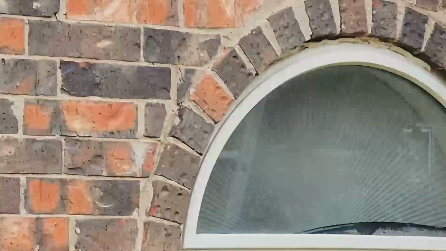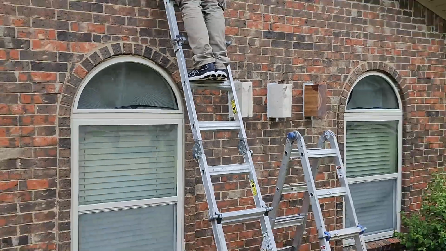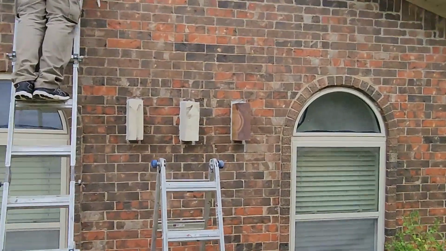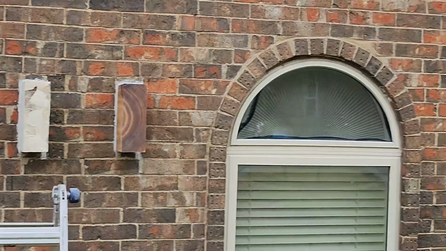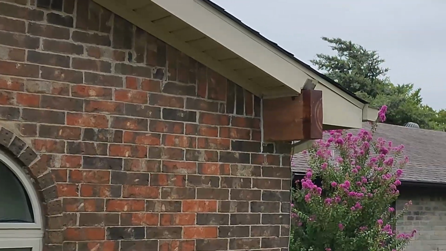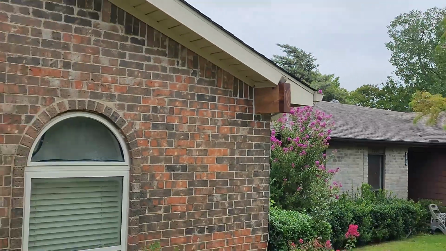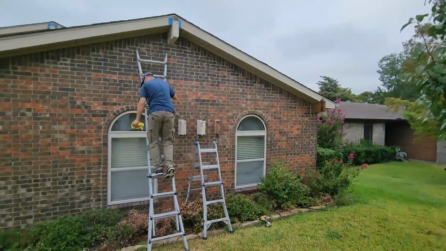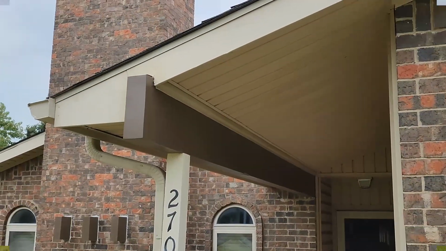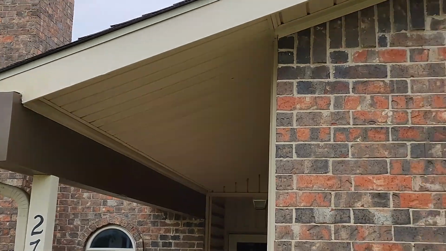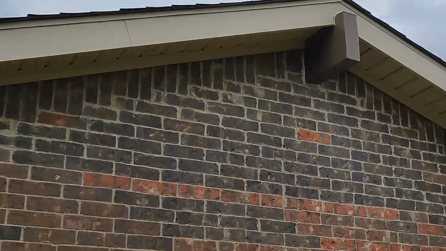These three beams right here are a combination of two beams that were restored and one that was replaced, and the last one on the far right of the home, we also replaced that, as well as encapsulated the end grains to prevent water penetration. So that brings us to the end of this project. The homeowner decided to paint the repaired and replaced wood in a contrasting brown color.